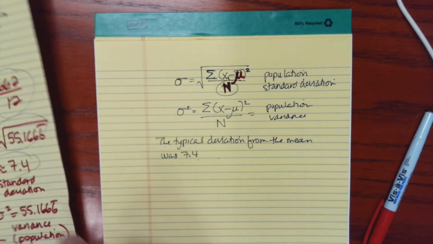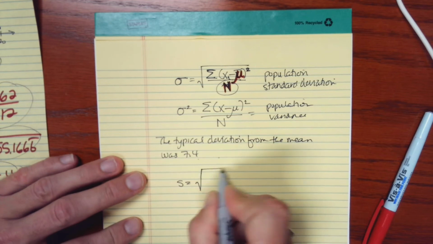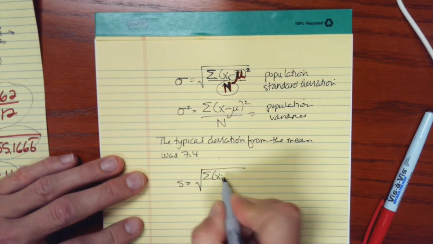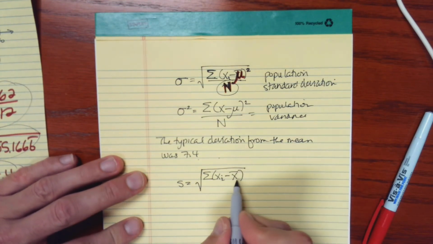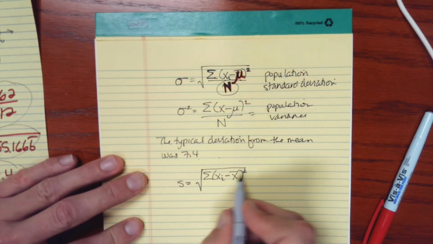Now, for the sample standard deviation, our formula changes just slightly. We're still going to take the square root at the end. It involves a sum. I take all of my deviations. In this case, I'm going to use x bar because I'm using the sample mean to calculate the sample standard deviation. I still square all those differences.